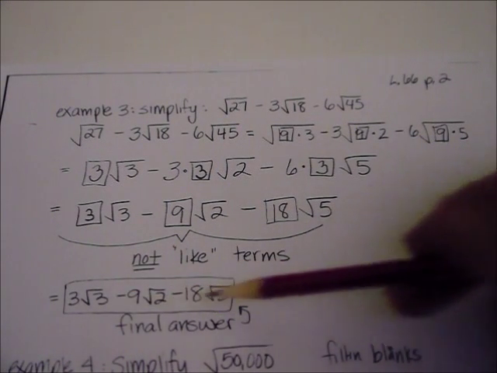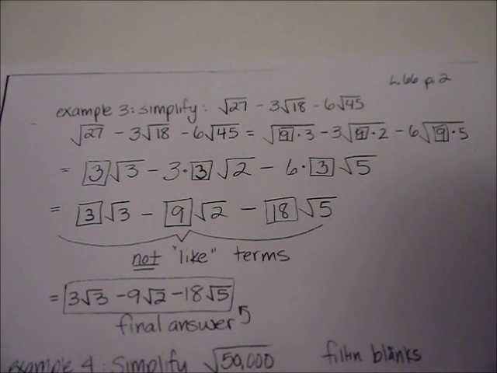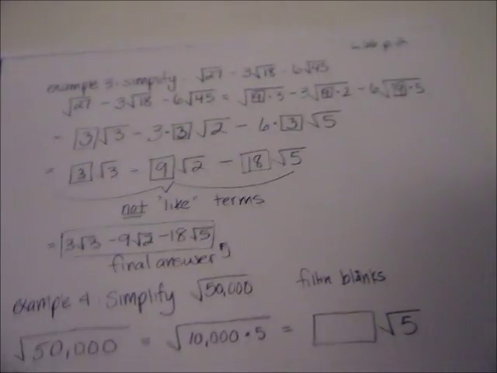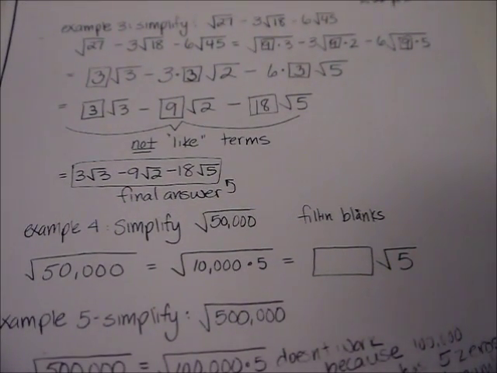And that's okay. This may make you uncomfortable because you're a purist and you like it when things simplify and tighten up, but it didn't happen on this one. That's all right. Take a deep breath and let's move on. Okay, now we're switching gears and going to be simplifying big square roots, big radicals.